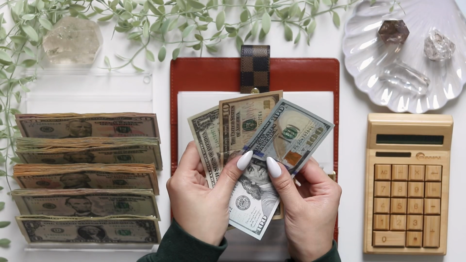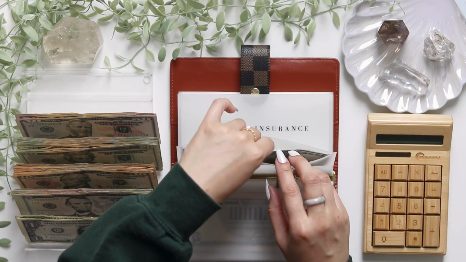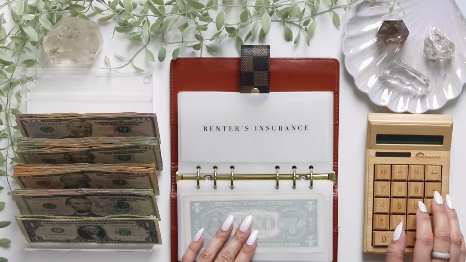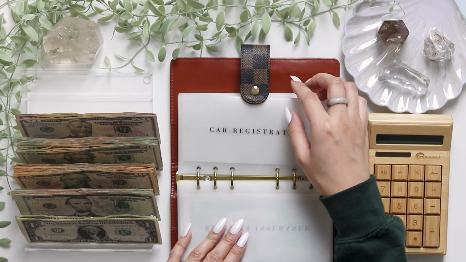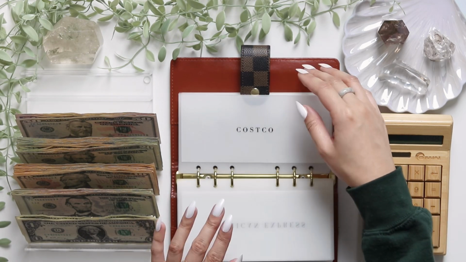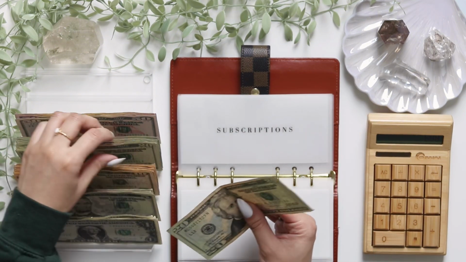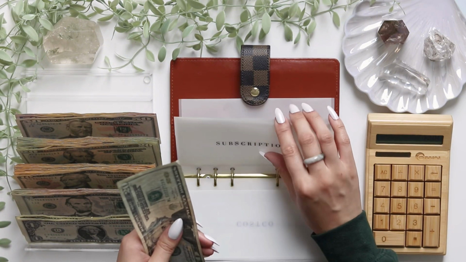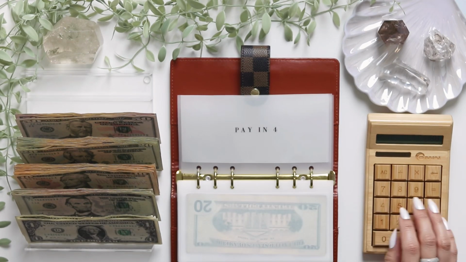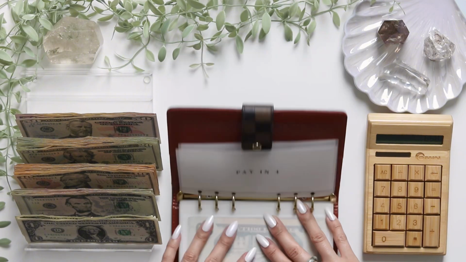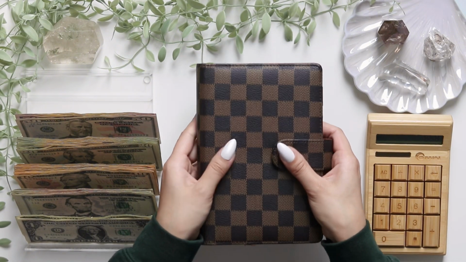Next is payment plan, which is getting $111. My payment plan is my hospital bills. And then these are my yearly bills, but we're skipping that for now. And then we're going straight into subscriptions, which is getting $40. I feel like my subscription amount is a little too high at the moment, so I think I will be cutting some off for next month. But that is it for the bill binder.